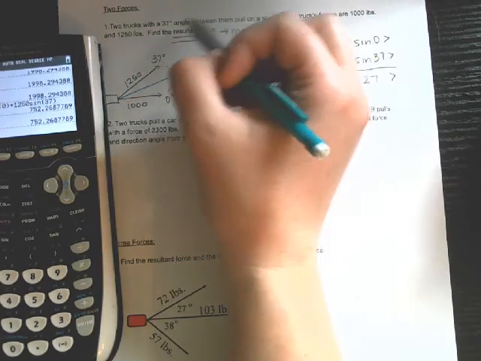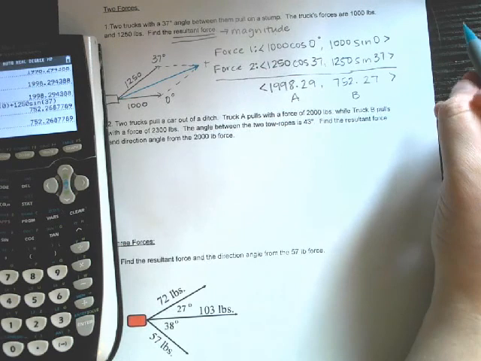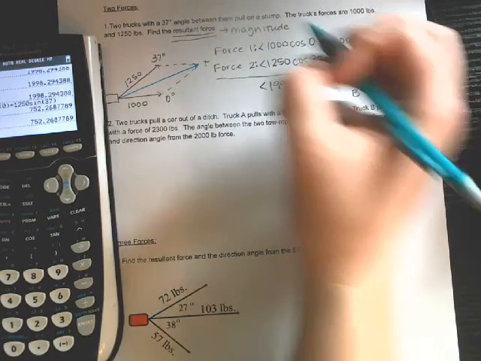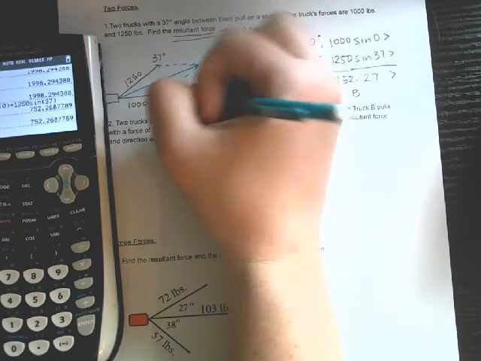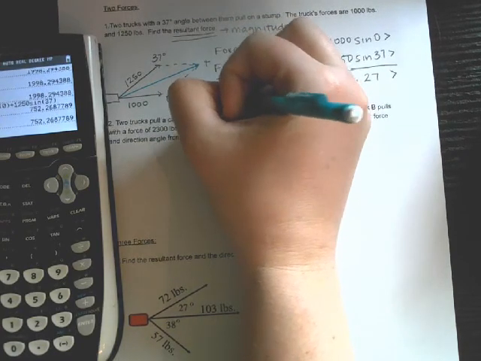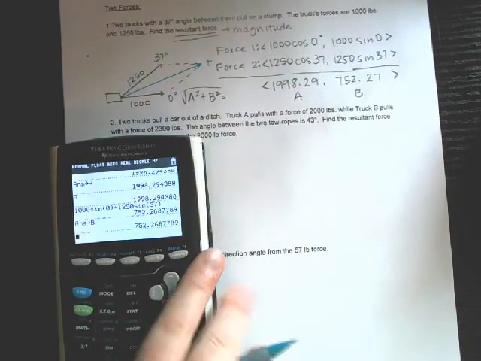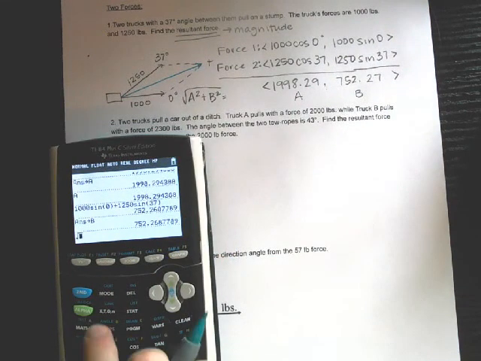How much is it moving horizontally? How much is it moving vertically? I don't want horizontal and vertical. I want the actual resultant force. So I want the magnitude of this. So we remember the magnitude of this is always, once it's in component form, horizontal squared plus vertical squared.